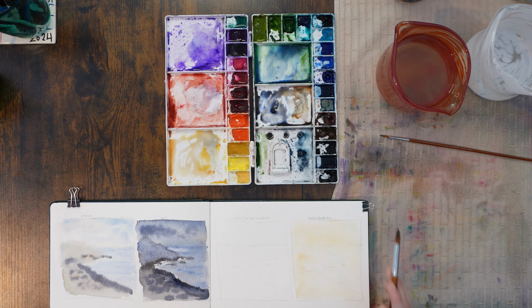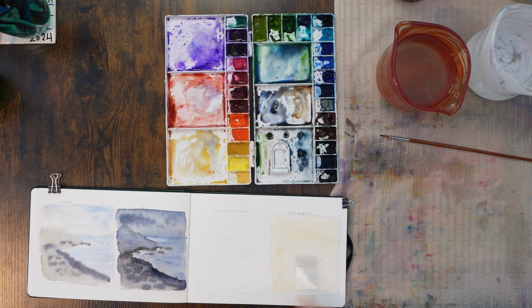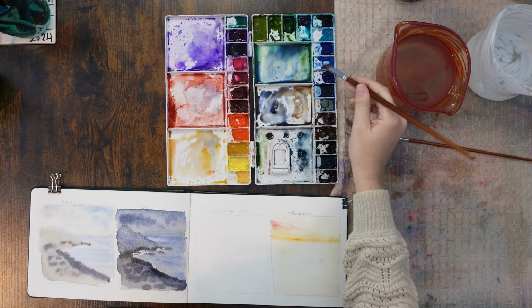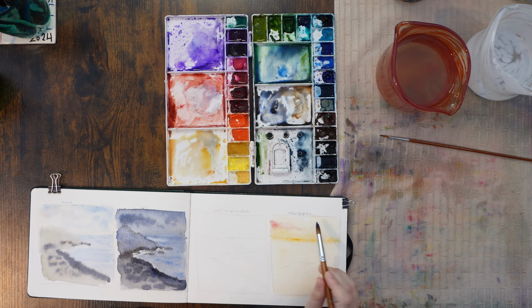So this one I'm approaching the same way as I did the first one, with getting it wet first. And it doesn't really matter what approach you use in terms of painting techniques. It's going to be our color choices that matter here, okay? So we're going to use some really intense colors here. And we don't want our sky to turn green, but I do want to get some blue into the sky.